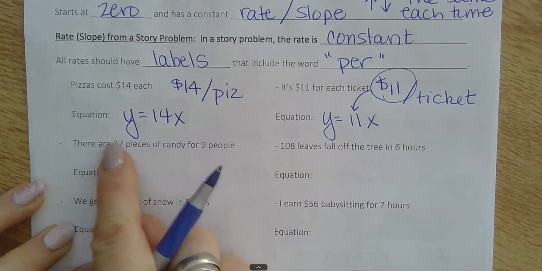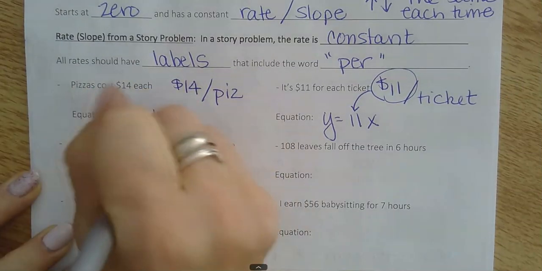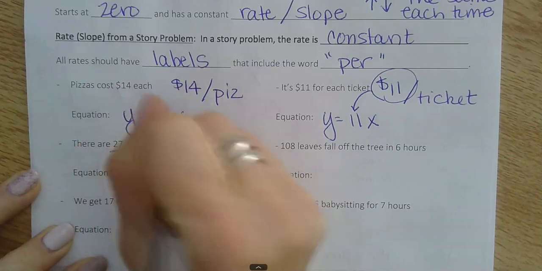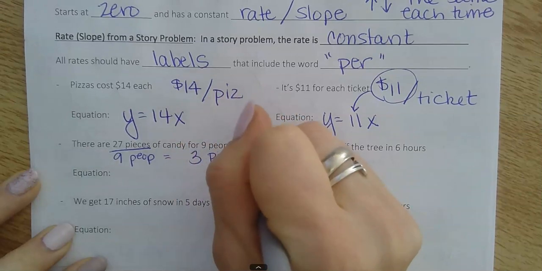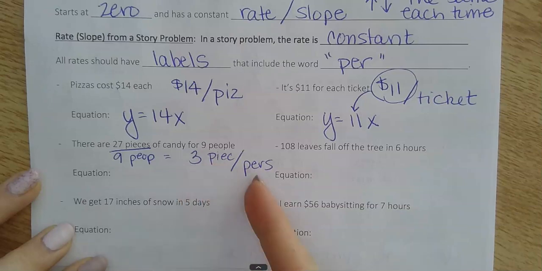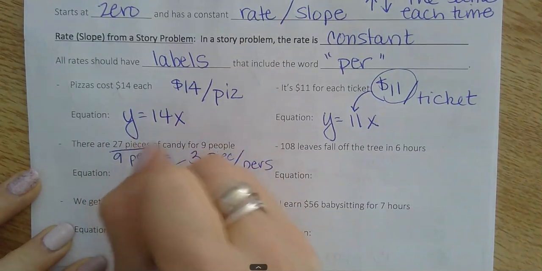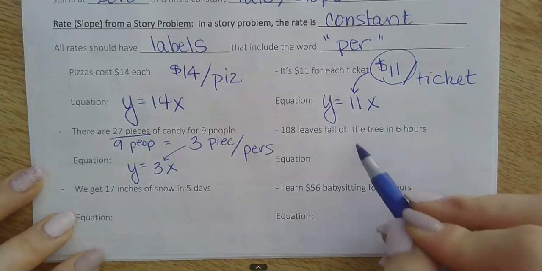All right, 27 pieces of candy for 9 people. Well, I'm going to have to actually do that. 27 pieces divided by 9 people, and that comes out to 3 pieces per person. There's my rate or my slope with a label, and then my equation, well, just plug that 3 in, y equals 3x.